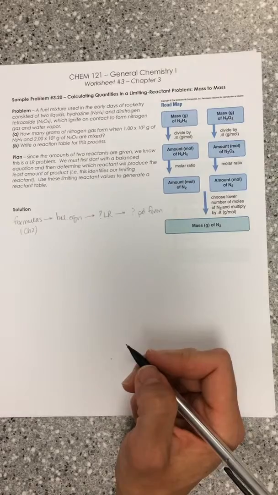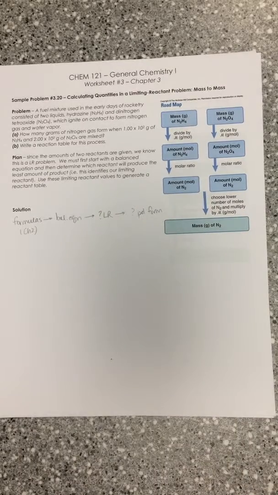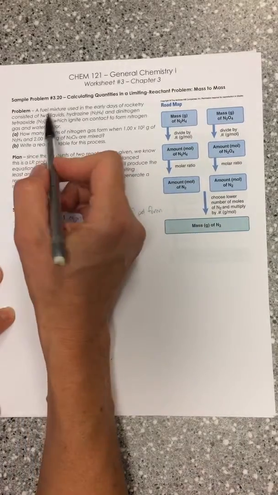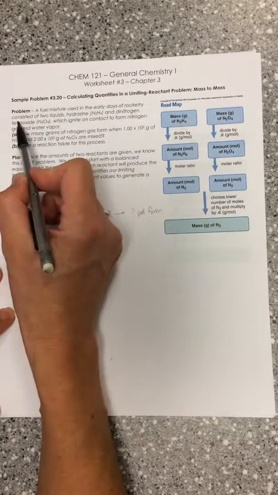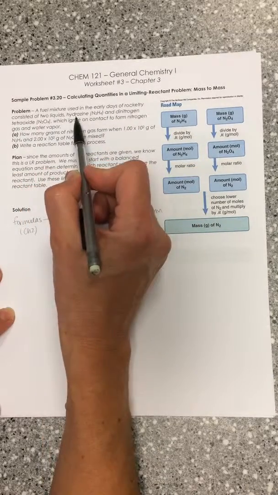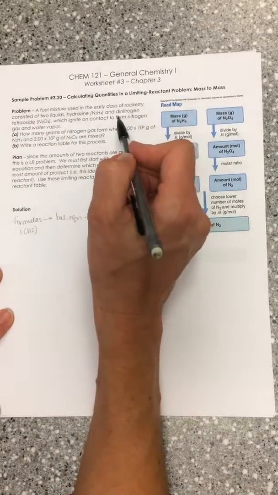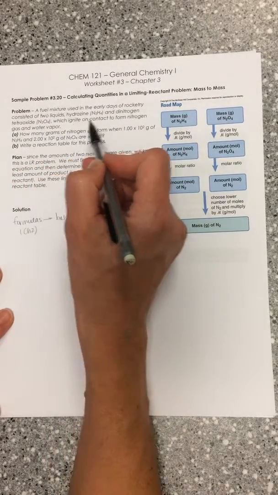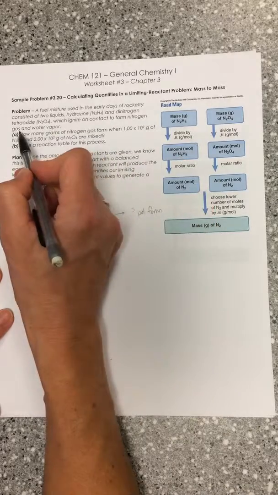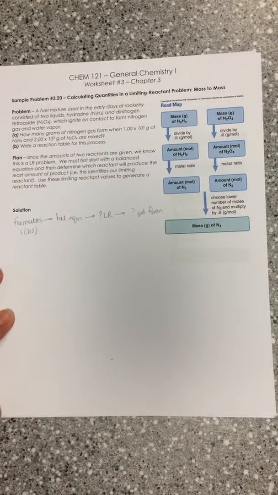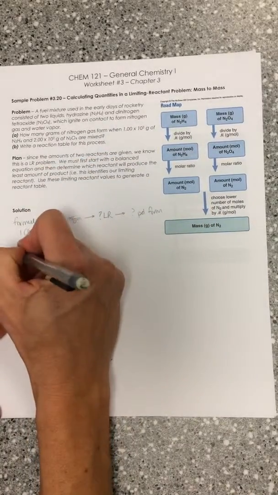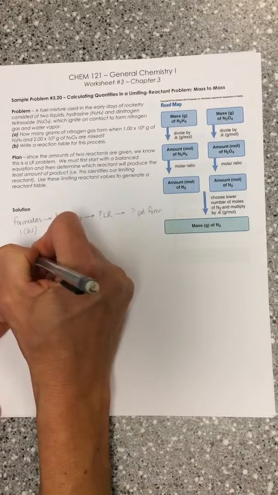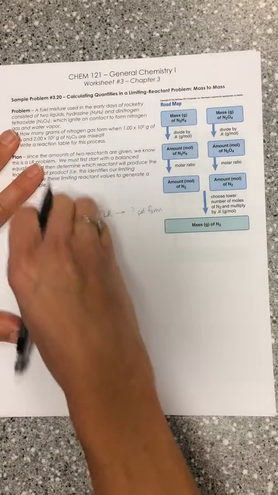So again, we have to first start by creating a balanced chemical equation. So the problem is, a fuel mixture used in the early days of rocketry consisted of 2 liquids, something called hydrazine, N2H4, and dinitrogen tetraoxide, N2O4. These ignite on contact and we form nitrogen gas and water vapor. So we have to put these 2 together. So we've got N2H4, let me put hydrazine first here.